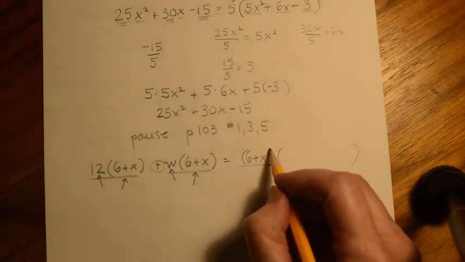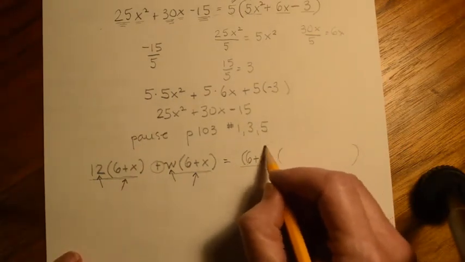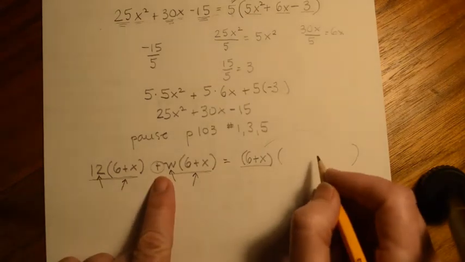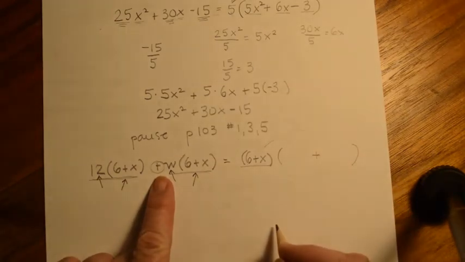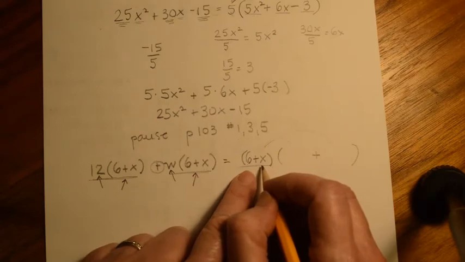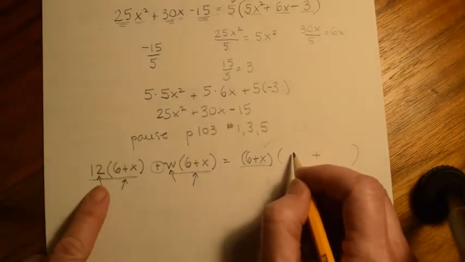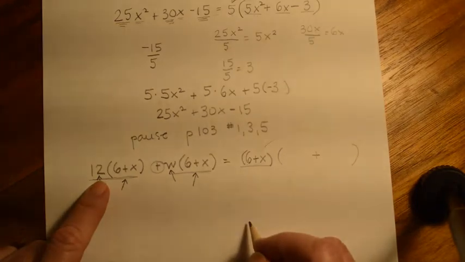All right, so now again, we're saying, what did I multiply this into to get this? Now I'm going to put the plus sign in here to get ready for that. And I'm going to say, okay, I multiplied 6 plus x times something, and I got 12 times 6 plus x.